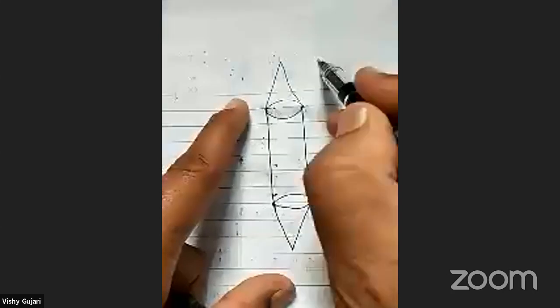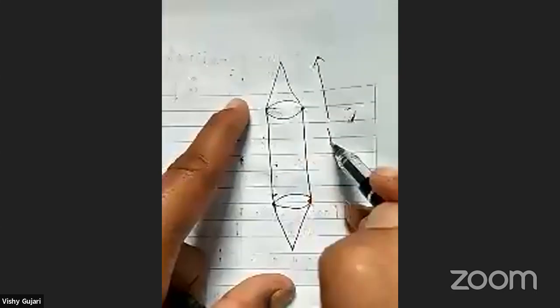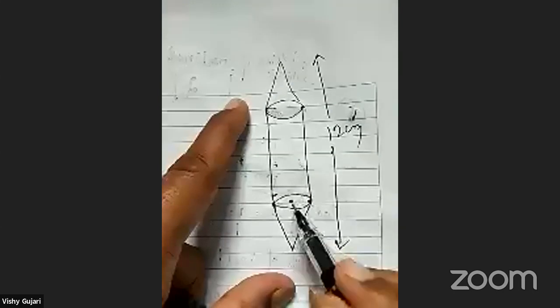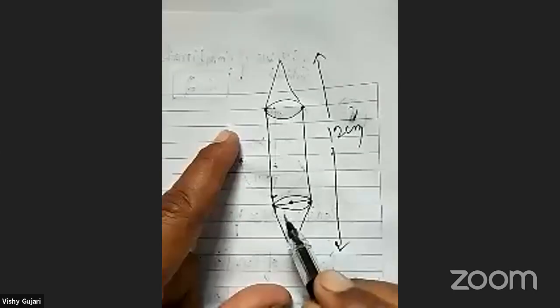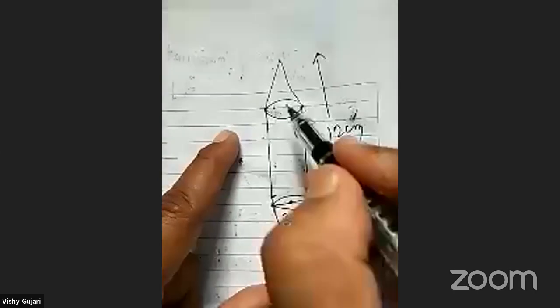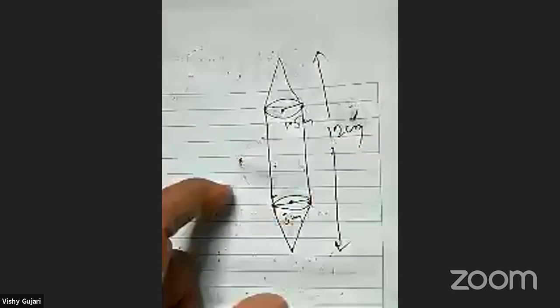The total length is 12 centimeter, whereas diameter is 3 centimeter, which means radius will become 1.5 centimeter.